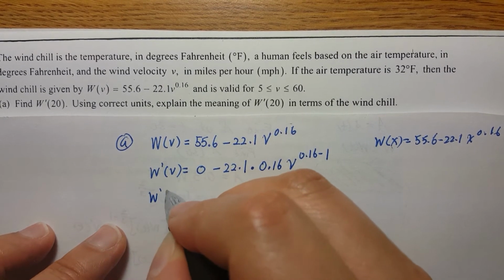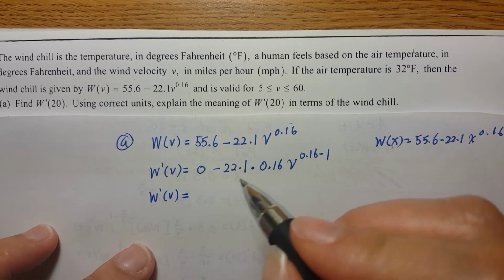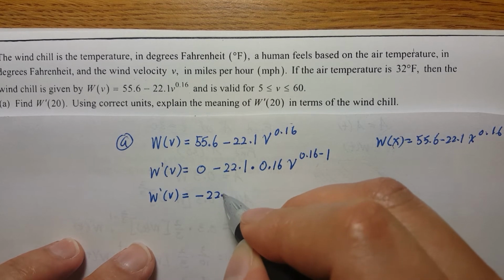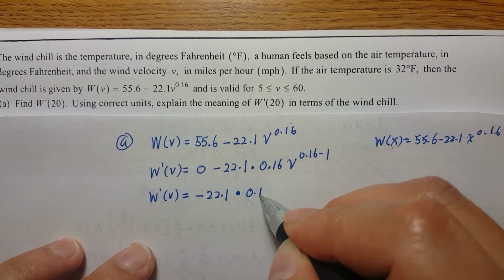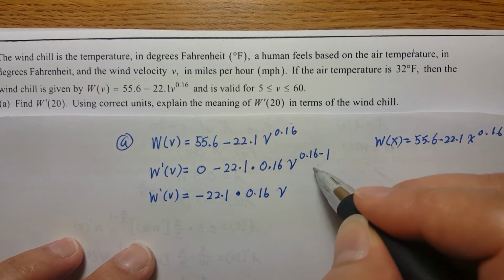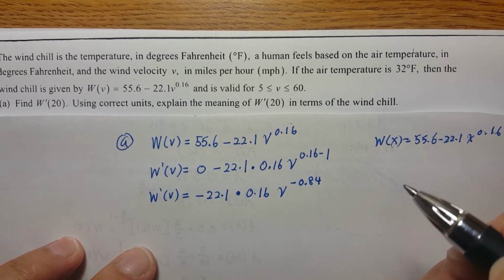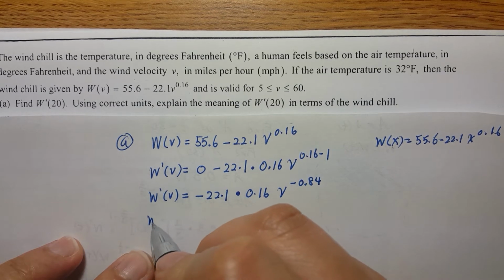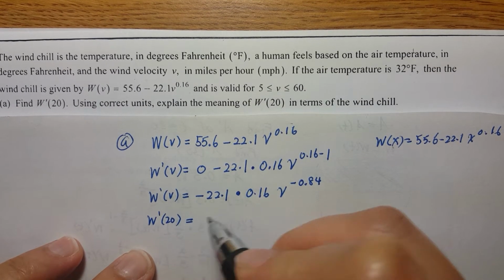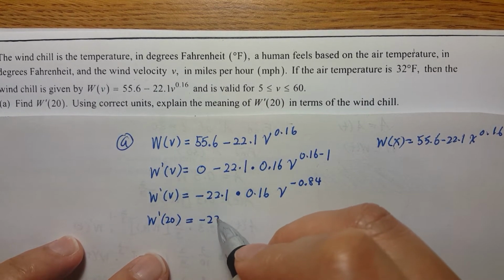So now W prime of V equals, we simplify a little bit, and then subtract, you get negative 0.84. Now we do W prime of 20, so we substitute 20.